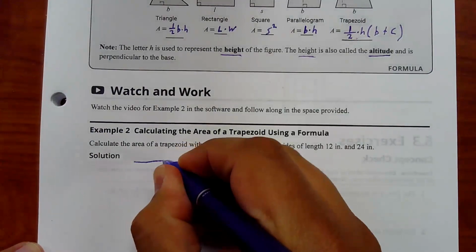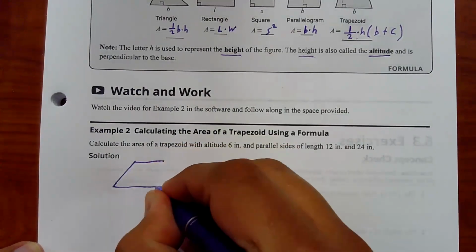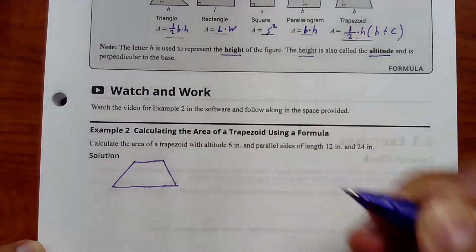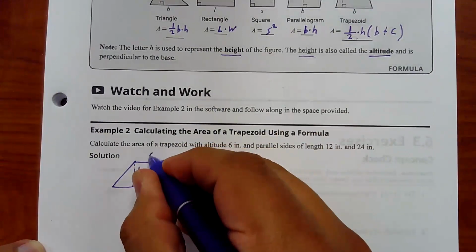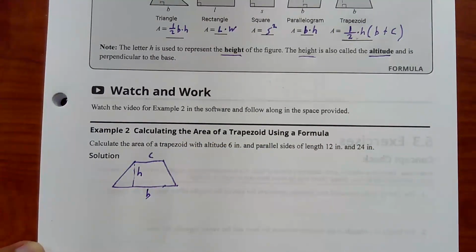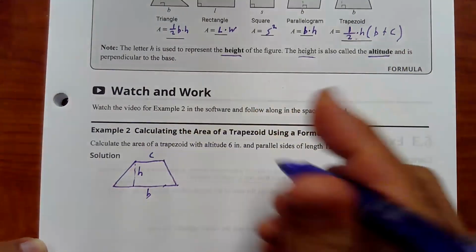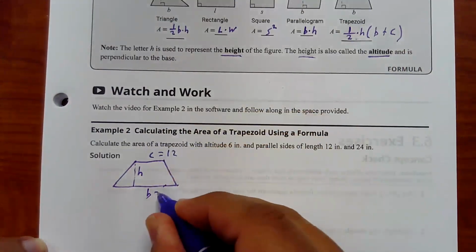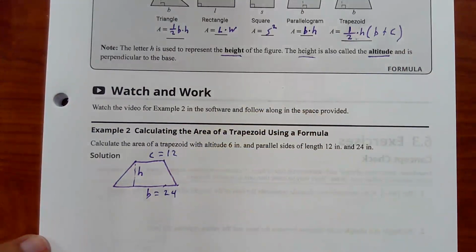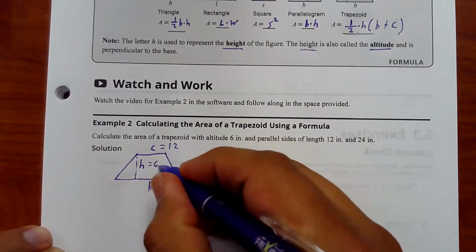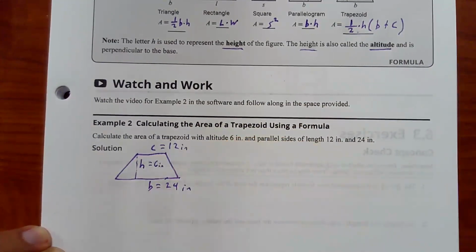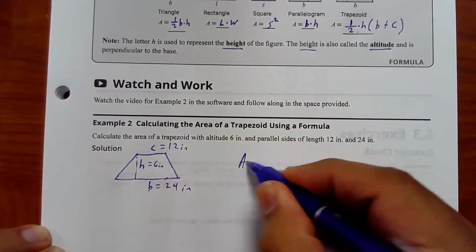So I'm going to try to draw a trapezoid. So they said that the parallel sides are 12 and 24. So these right here, 12, 24. What is the height? They're all in inches. So what's the area?